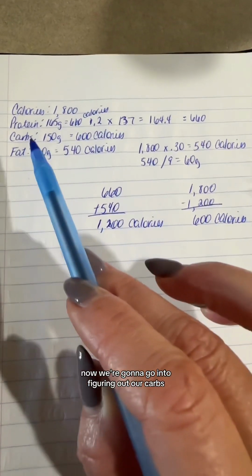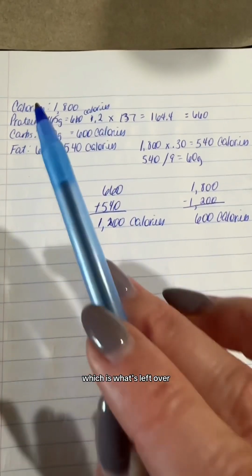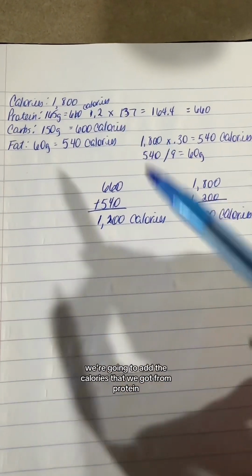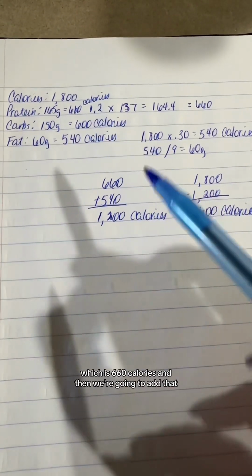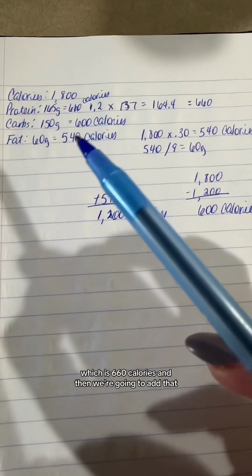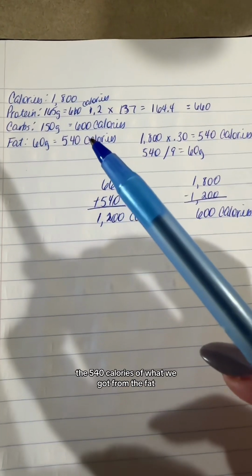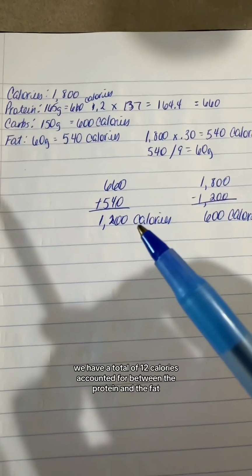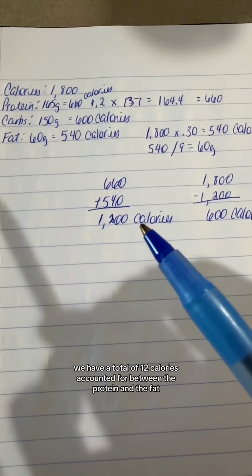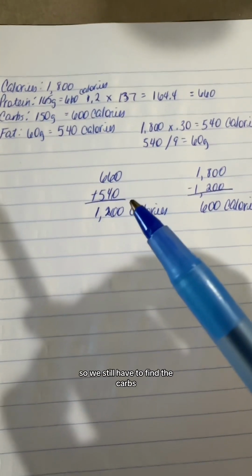Now we're going to go into figuring out our carbs, which is what's left over. So what we're going to do is add the calories that we got from protein, which is 660 calories, and then add the 540 calories from the fat. So far, we have a total of 1,200 calories accounted for between the protein and the fat. So we still have to find the carbs.